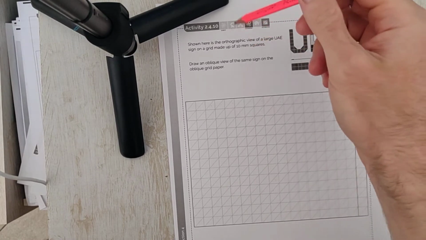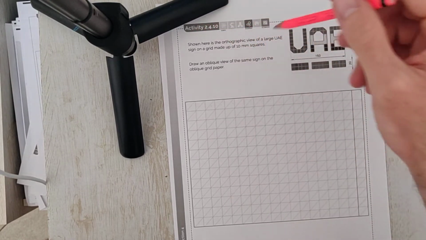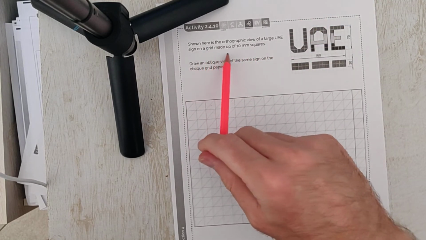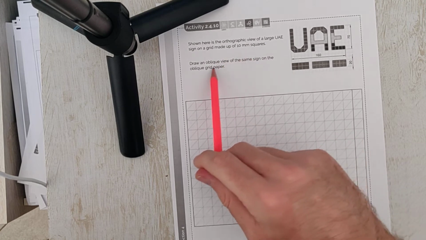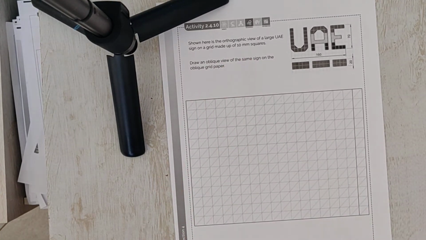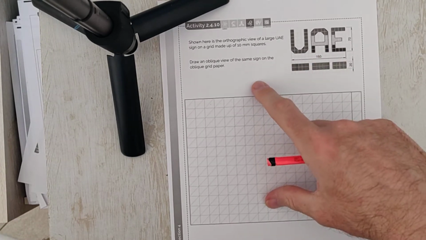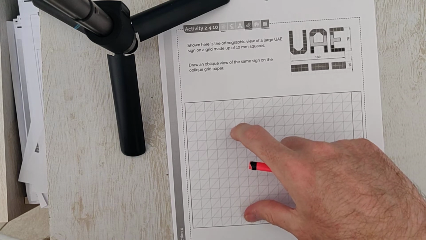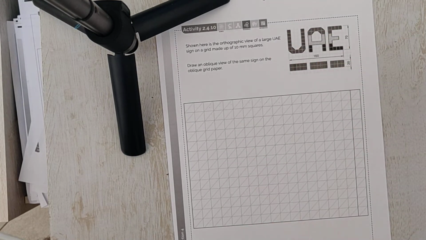Okay, this is going to show you how to do activity 2.4.10 in your book. So it says, shown here is the orthographic view of a large UAE sign on a grid paper made up of 10 mm squares. Draw an oblique view of the same sign on the oblique grid paper. So to do this drawing in oblique, I'm going to draw my UAE. I'm just going to copy that onto my page here, and then after I'm going to make it 3D.